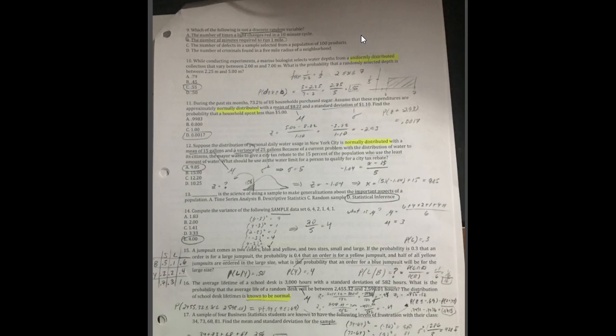All right, anyways. All right, number 10. While conducting experiments, a marine biologist selects water depths from a uniformly distributed collection that vary between 2 and 7 meters. What is the probability that a randomly selected depth is between 2.25 and 5 meters? All right, so the crux of this problem, or any type of problem where we're asked to use a probability distribution function, is to realize that it's more than likely going to tell you in the problem how to solve it, right?